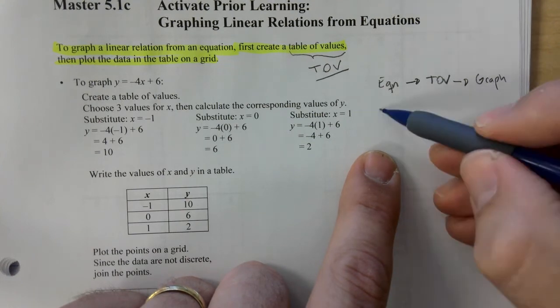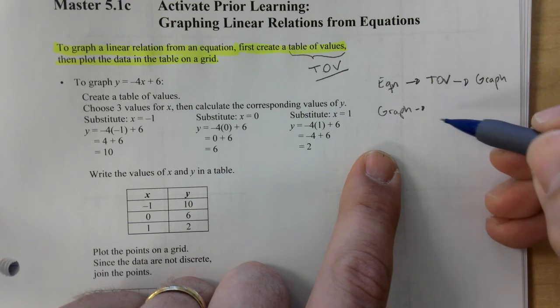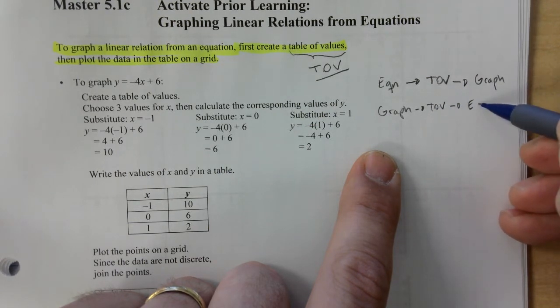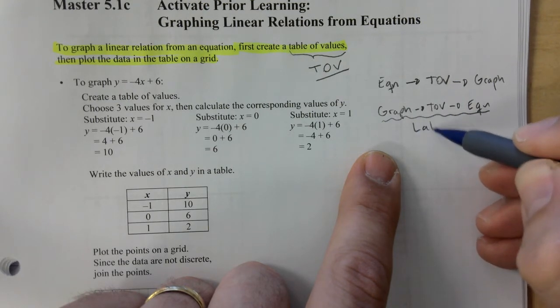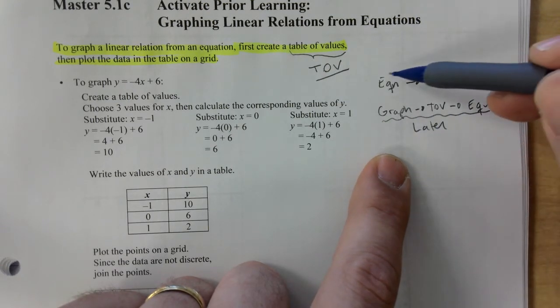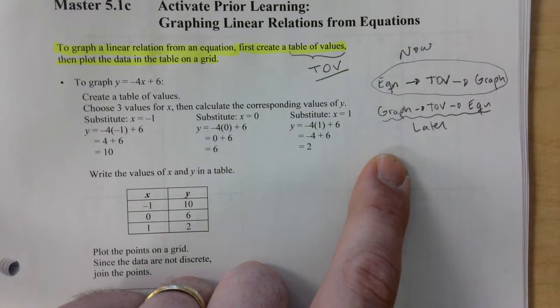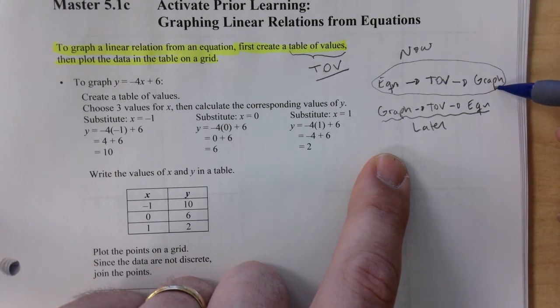But you could also go from graph, and we'll do that later, to table of values to equation. Okay, this we'll do later. This is what we're going to do now, right? We're going to go from equation to a table of values, and then we're going to graph it, okay?